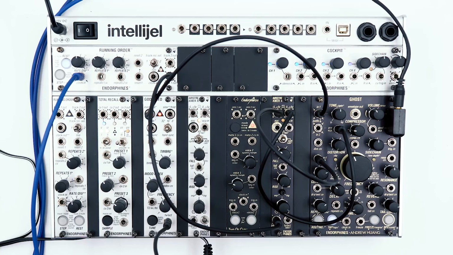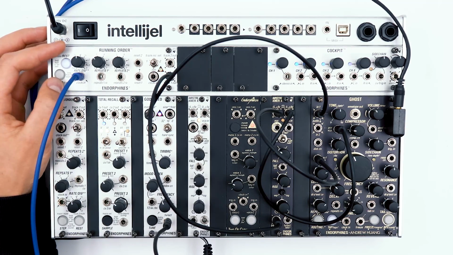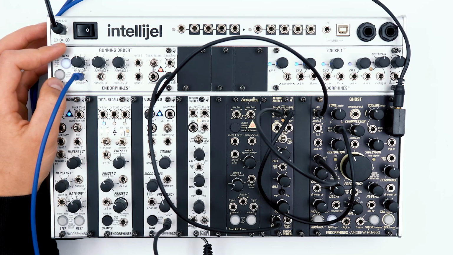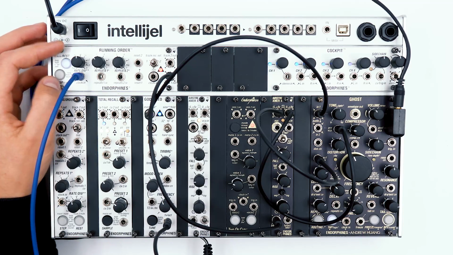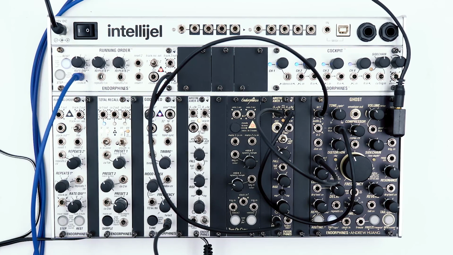I hope you have enjoyed watching this running order 1U walkthrough. As you can see, it's packed of many features for trigger sequencing and utility clock division and multiplication in only 22 HP in the 1U format. And it is one of those modules that is very easy and direct to create interesting patterns and rhythms on the fly.